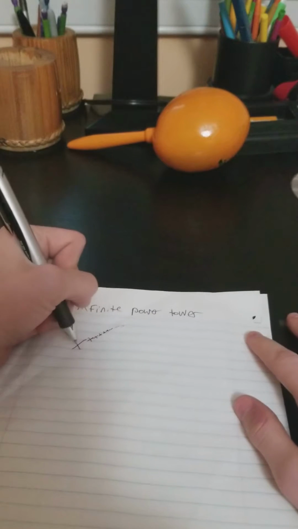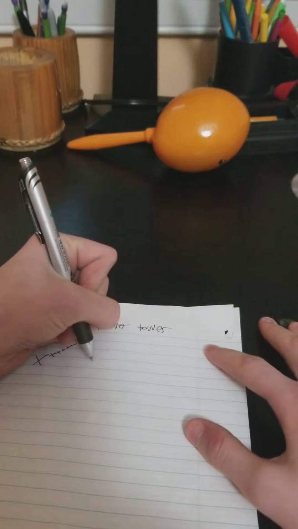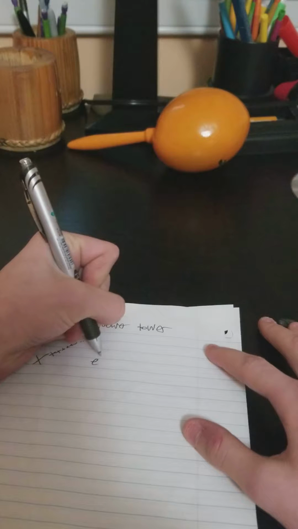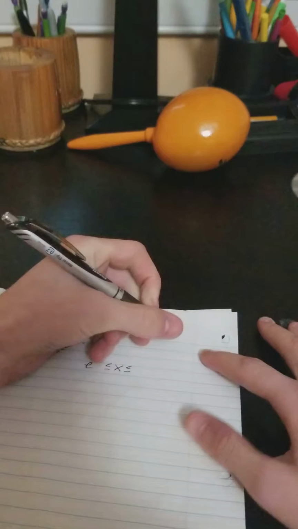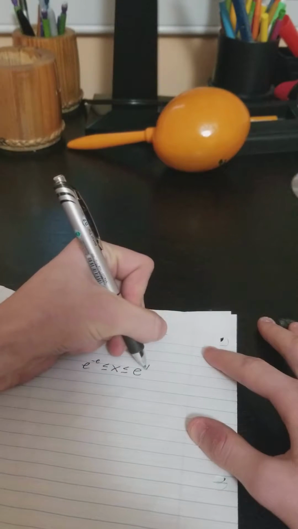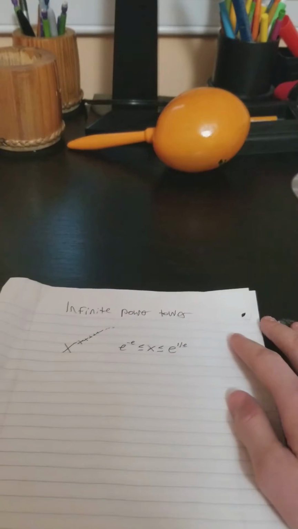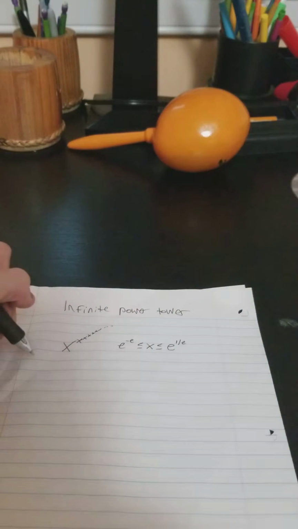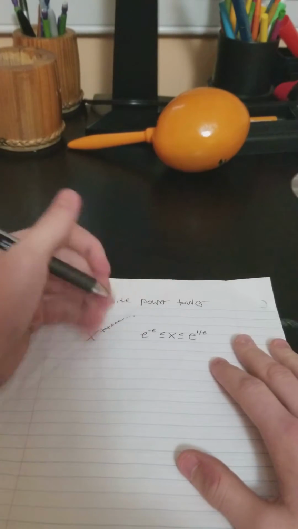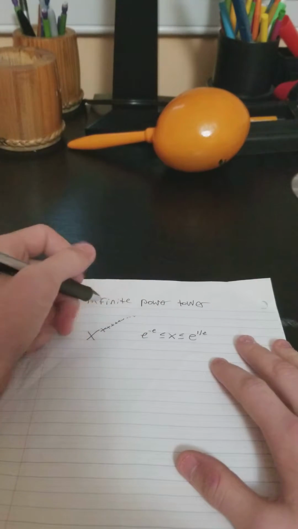And so I'm going to show you the range is actually e to the negative e and e to the 1 over e. And I'm going to show you why that is true for this range. So what I'm going to do is convert it into a Taylor series sum, and then I'm going to use the ratio test to find the radius of convergence.